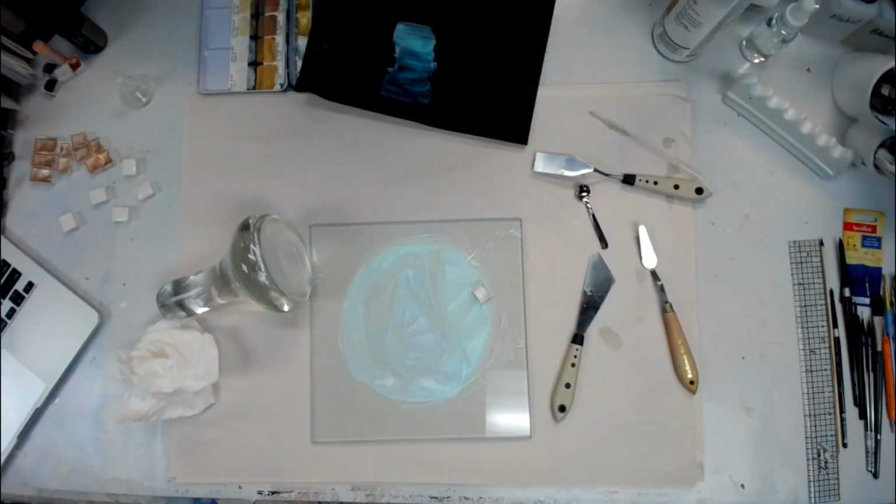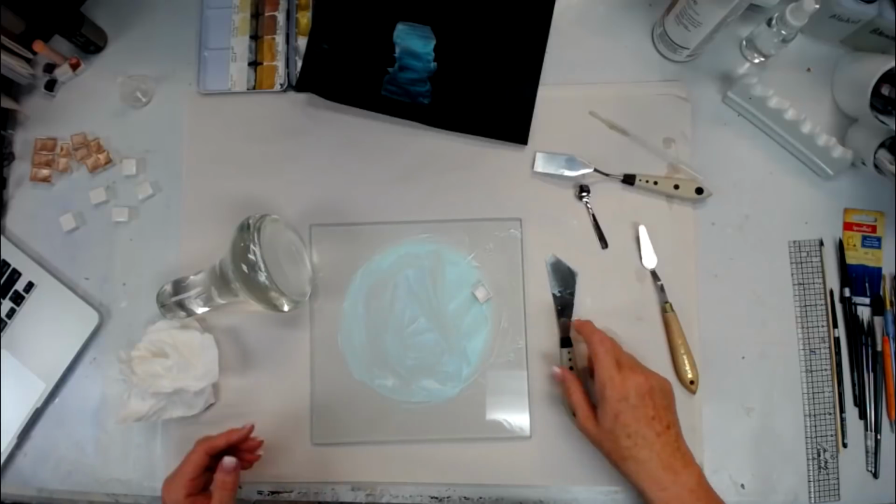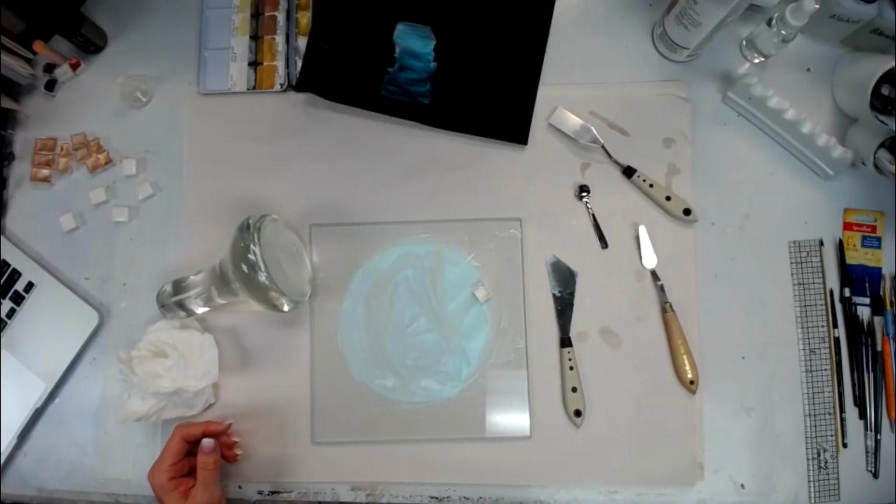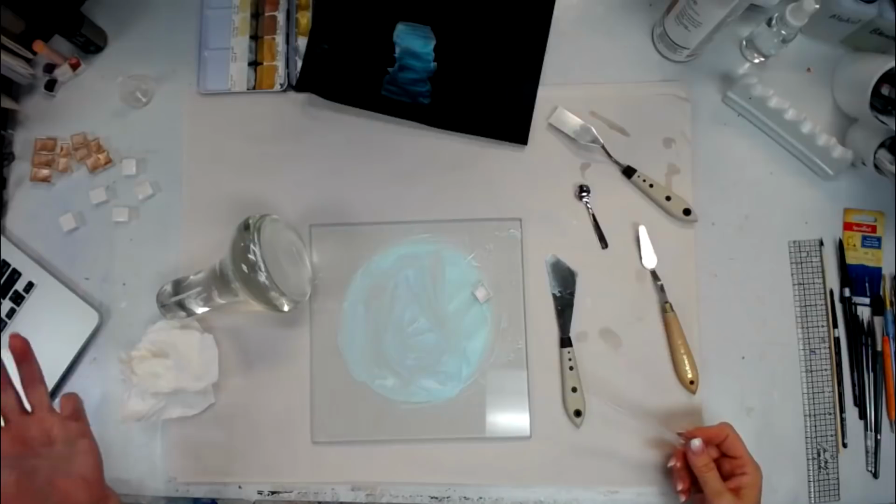$100 a month is the cheapest Ustream option to use their service. It's not going to work for me. Yeah, and the creamer medium has honey and gum arabic, honey, and glycerin in it.